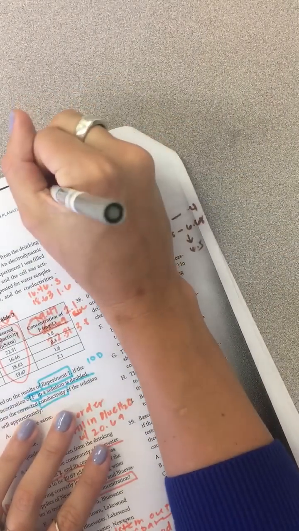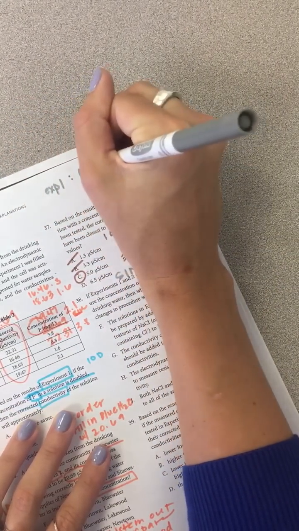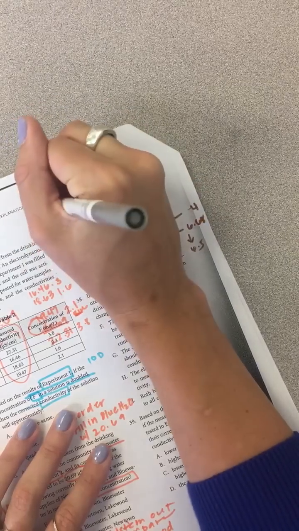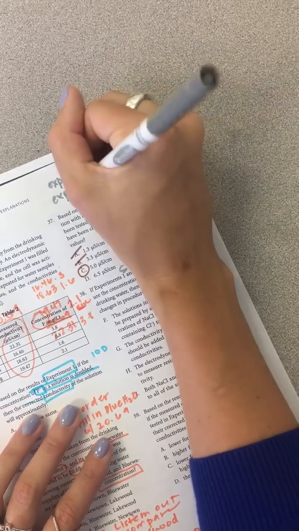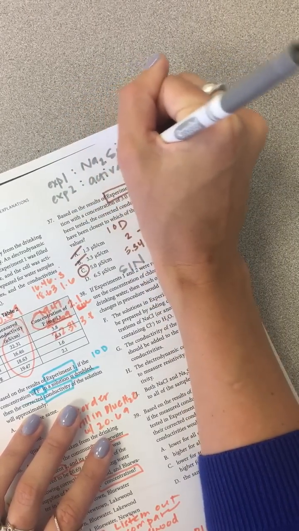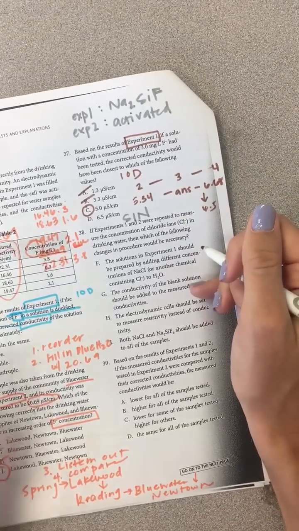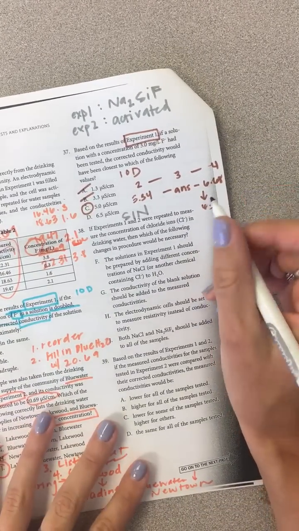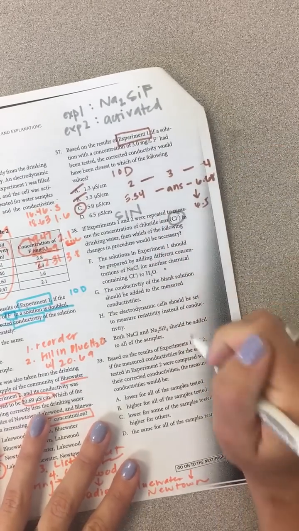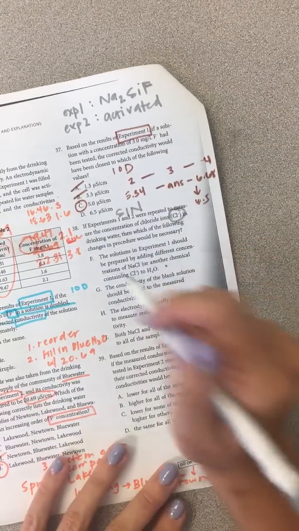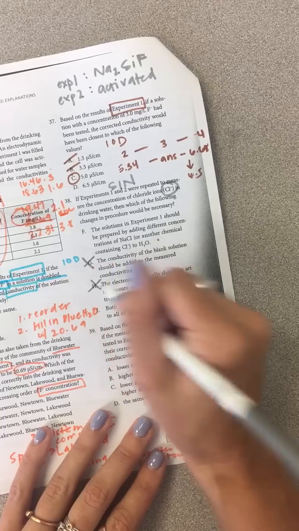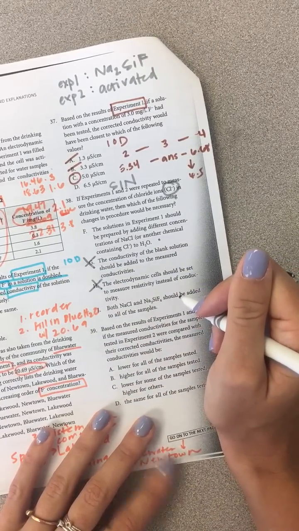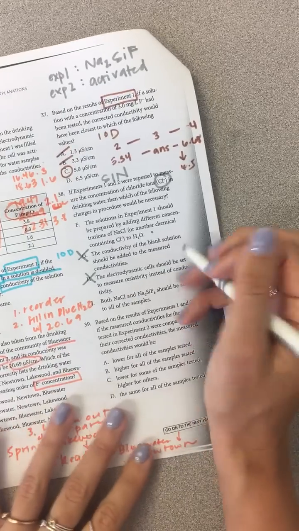Okay, and we're using Na2SiF. So in experiment 1, Na2SiF. In experiment 2, the cell was activated. It doesn't say anything about what we used. Okay. The solutions in experiment 1 should be added by different concentrations of NaCl or another. That sounds like a good thing if we want chloride ions. The conductivity of the blank solution should be added. That doesn't put chlorine in our sample. Resistivity, that has nothing to do with chloride. Both NaCl and Na2SiF should be added to all of our samples.